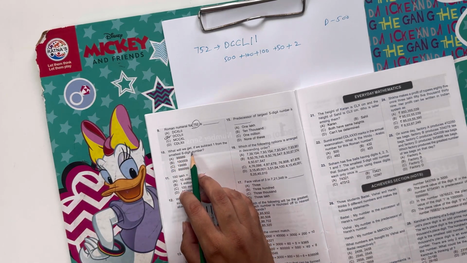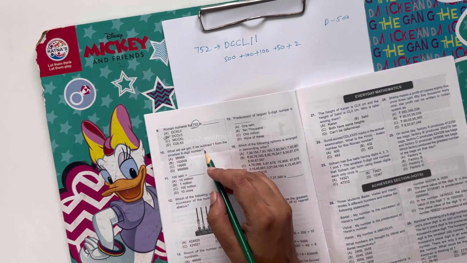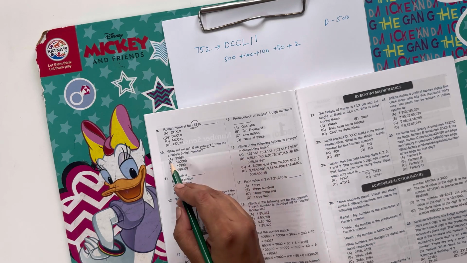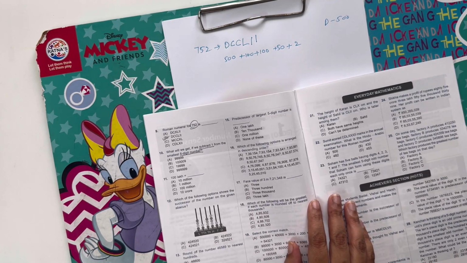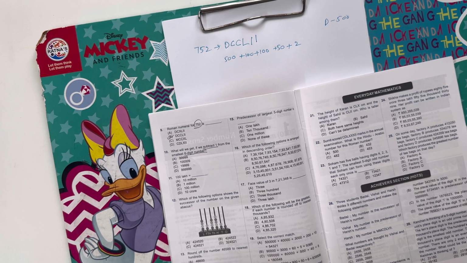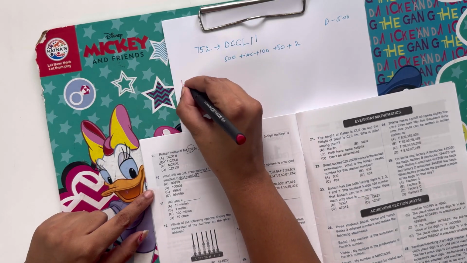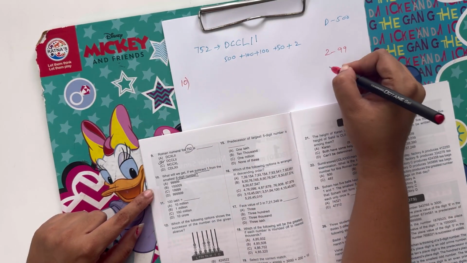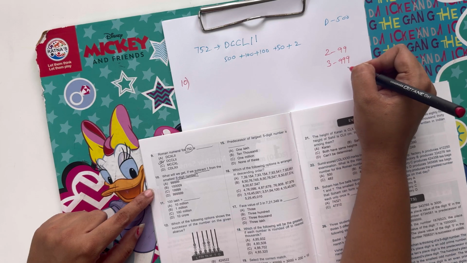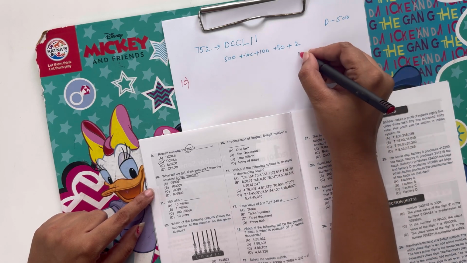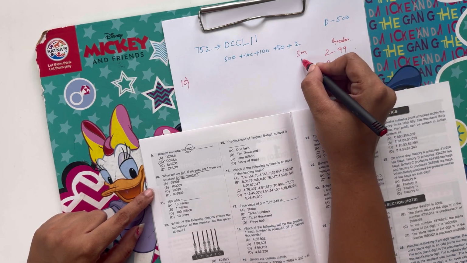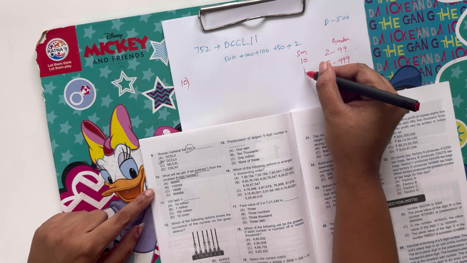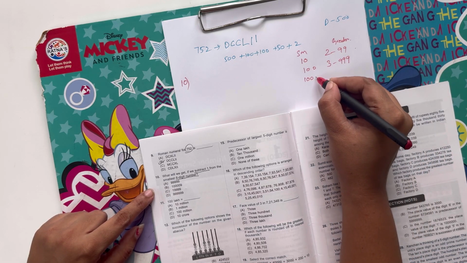What will we get if we subtract 1 from the smallest 6-digit number? The smallest 2-digit number is 10, the smallest 3-digit number is 100, the smallest 4-digit number is 1000. The 99, 999 numbers are the greatest numbers, and these are the smallest numbers.